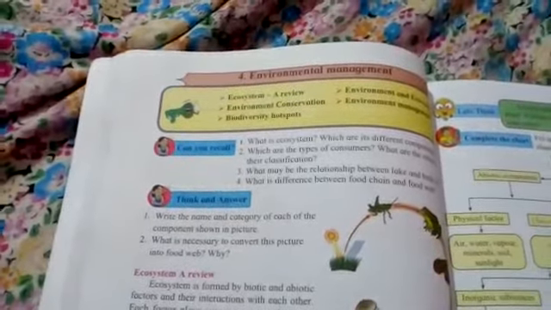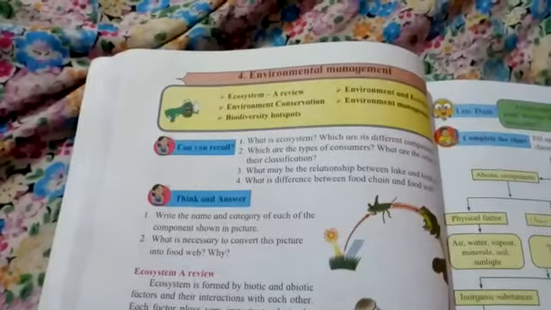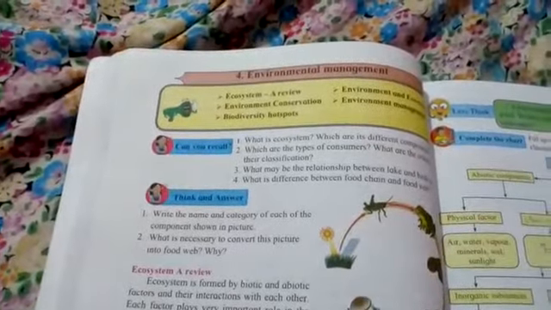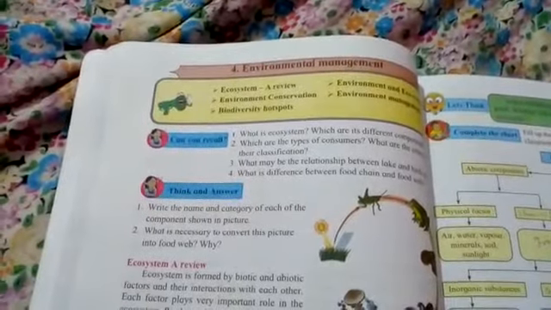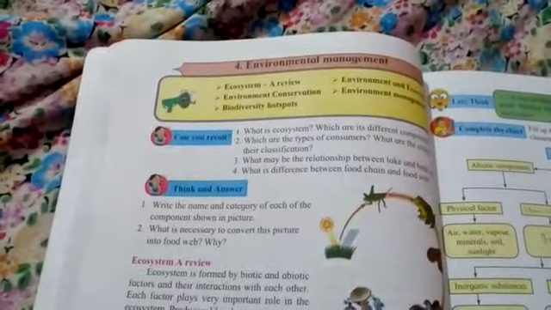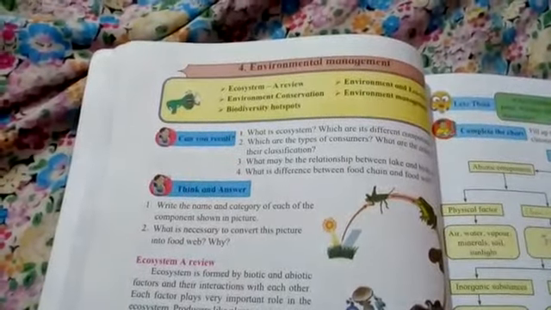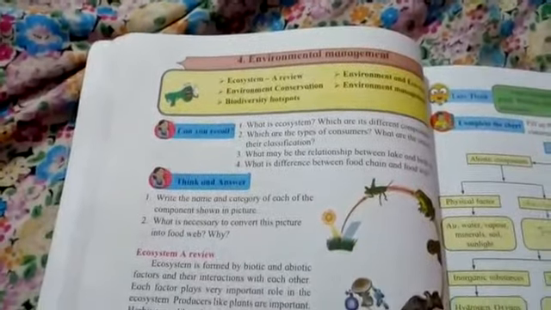So what do you understand by environment? Environment means our surrounding. There are so many things in our environment. There are so many physical and biological factors present in our environment, and then how to manage it. That is all we'll be studying in this chapter. Now, environmental management is useful because our environment is our surrounding.